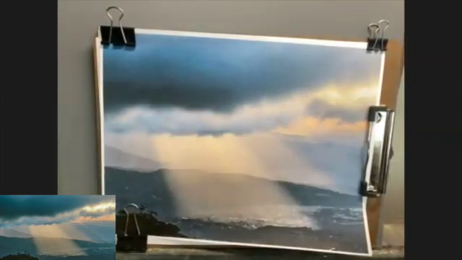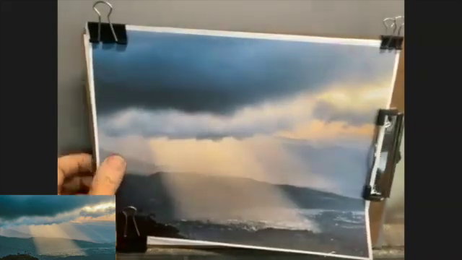I keep all of my pastels that I'm going to use for this painting in the tray according to value. So that's what I just showed. It's helpful to keep them separated so you don't have to hunt and peck and look for them.